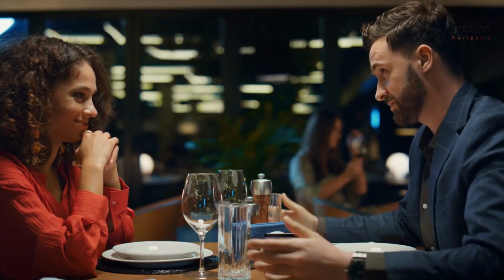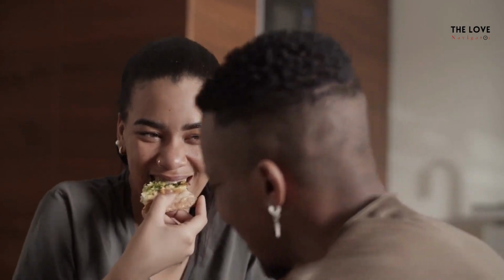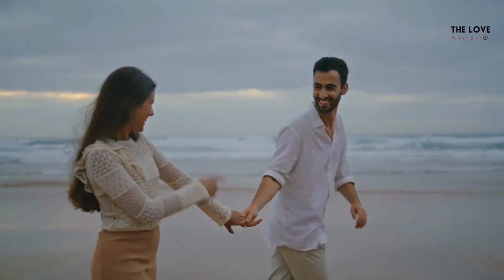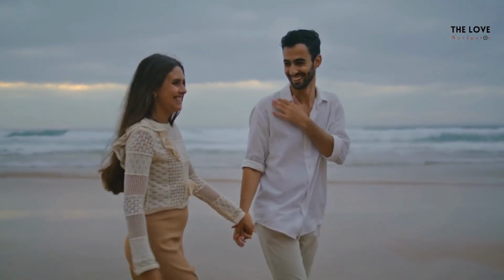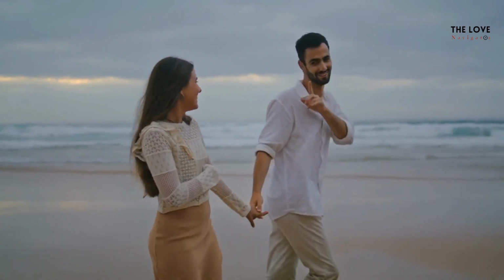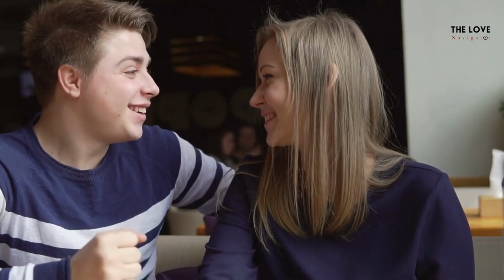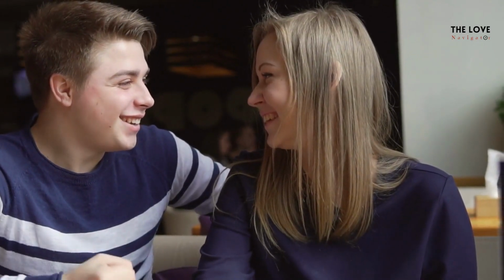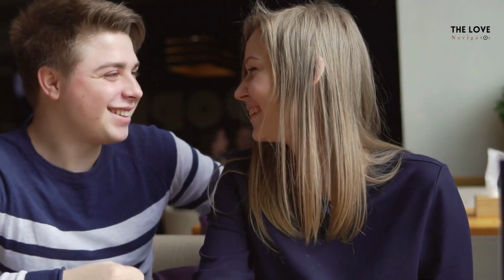Of course, communication is a two-way street, so it's important to also listen to your partner's boundaries and needs. Open communication and mutual respect are keys to building a healthy and fulfilling relationship. So don't be afraid to communicate your boundaries, listen to your partner's needs, and work together to create a relationship that is built on trust, respect, and mutual understanding.